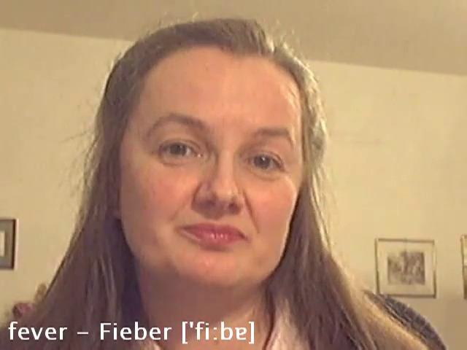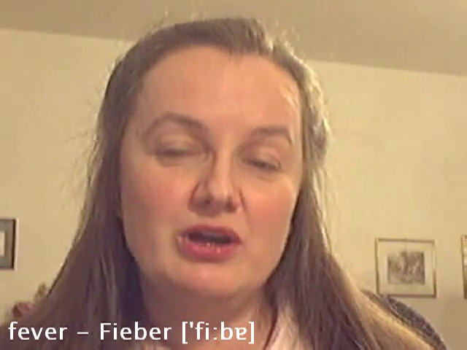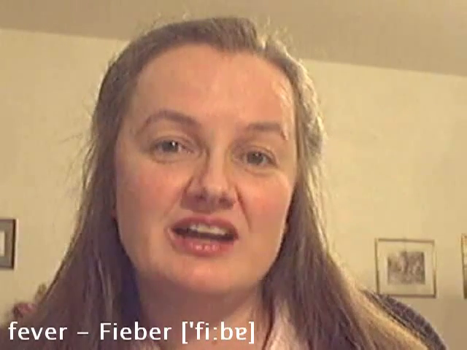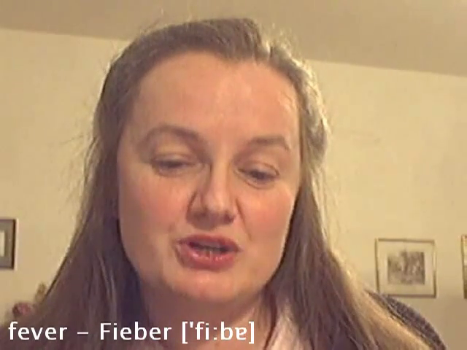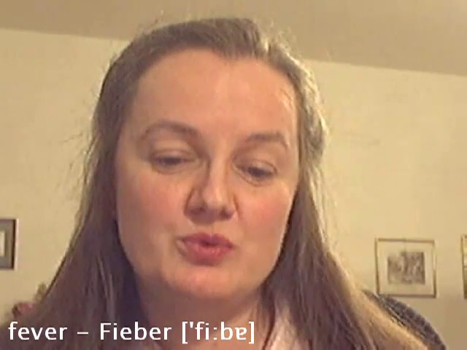We can also have B in the middle, and it's also pronounced B when we have it between two vowels. And this is the case in the next word, which is the German word for fever. And in German we say Fieber. Fieber. We also have the IE diphthong in this word too. So we have the long E sound again in this word.